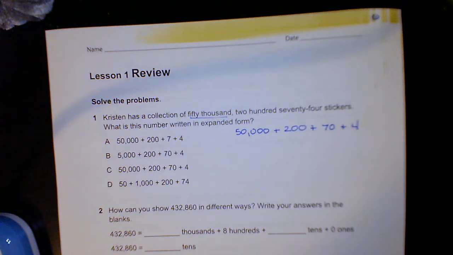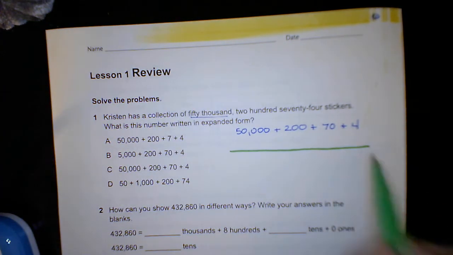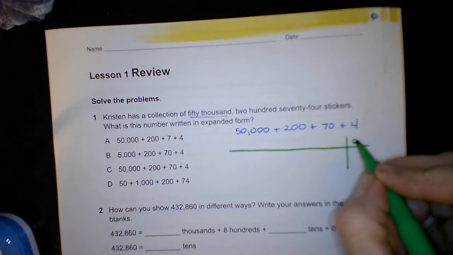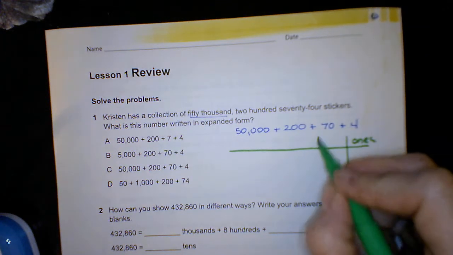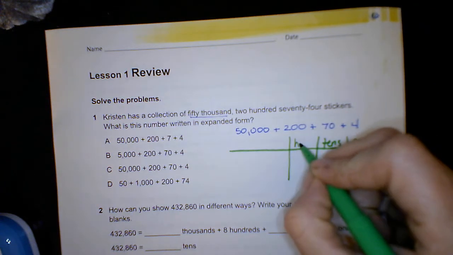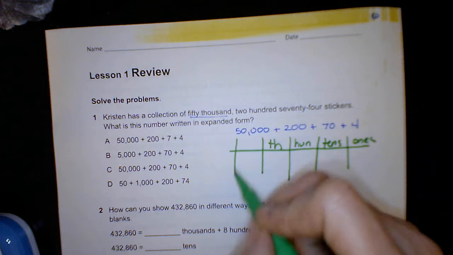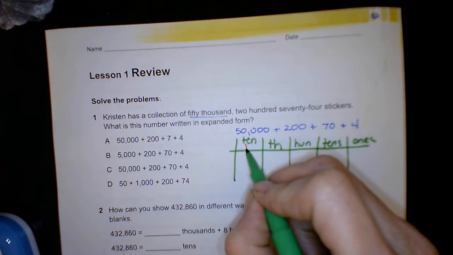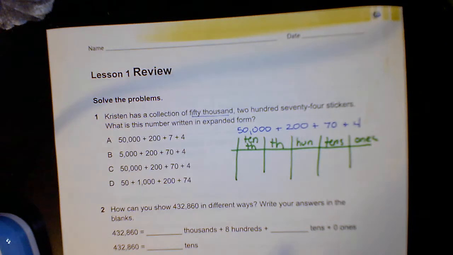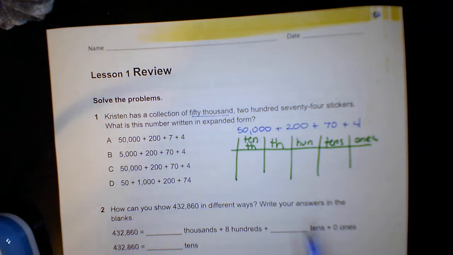So there are 2 other ways that I have taught you to do this. The first one is that you could use a place value chart, and that could really help you out. So let's go ahead and do that. I'm going to quickly make one. I'm going to have my ones, and then my tens, and I'm going to run out of room, so I apologize. I'm just going to write hun for hundreds, th for thousands, and 10,000s here. Okay, so now I can take this word form and try to put it in here.